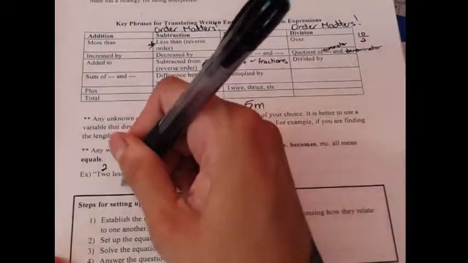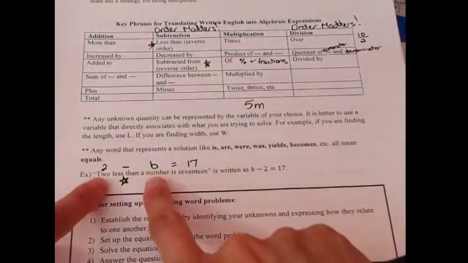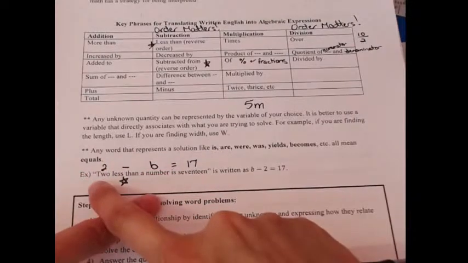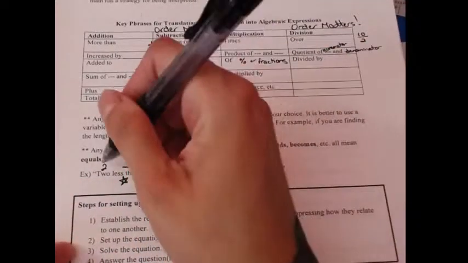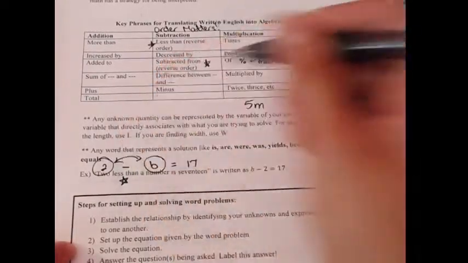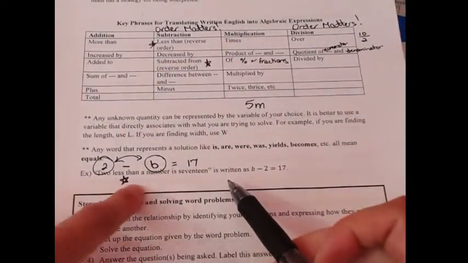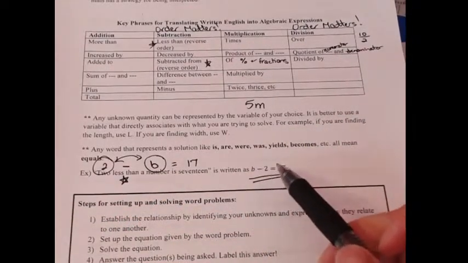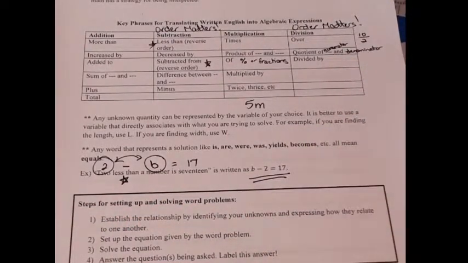Now, the fancy thing about less than is that these terms, the 2 and the B, they'll end up getting flipped, okay? So we have to think we're subtracting this one from this one, which means they need to flip places. So 2 less than a number is 17 is actually written B minus 2 is equal to 17.